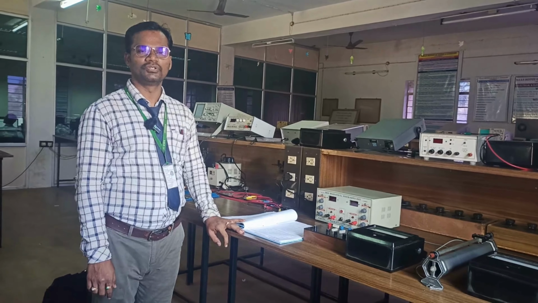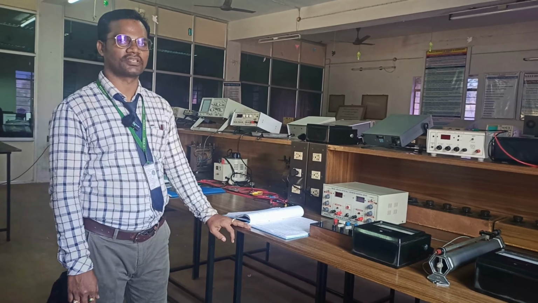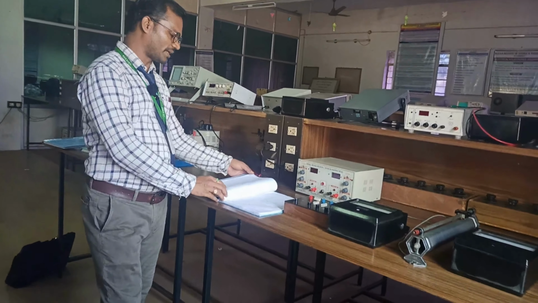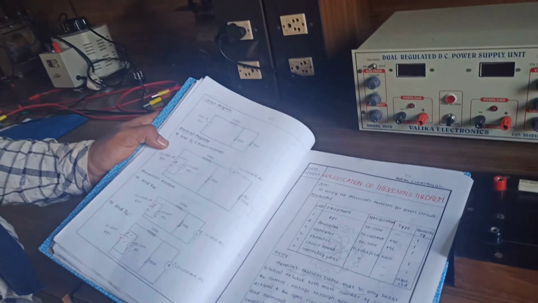Today we are going to do the practical demonstration, or practical verification, of Thevenin's theorem. Okay, so coming to the circuit diagram. For the given network, we need to verify Thevenin's theorem.